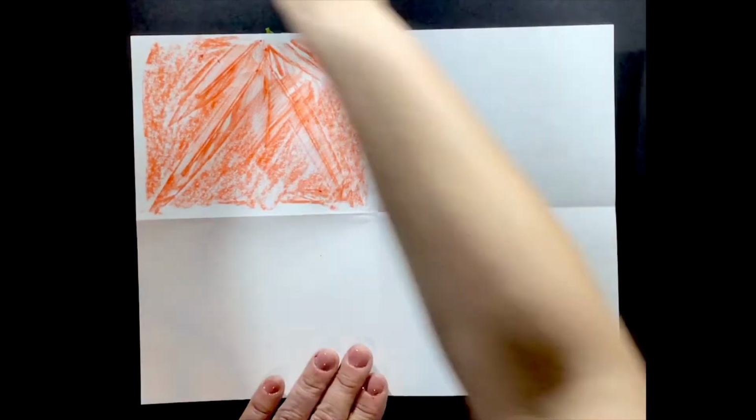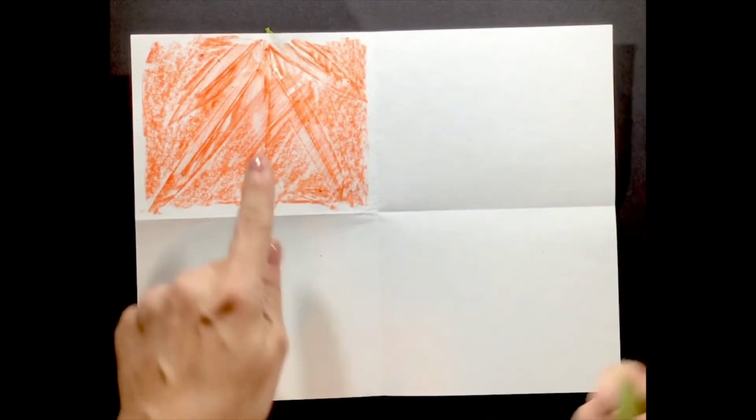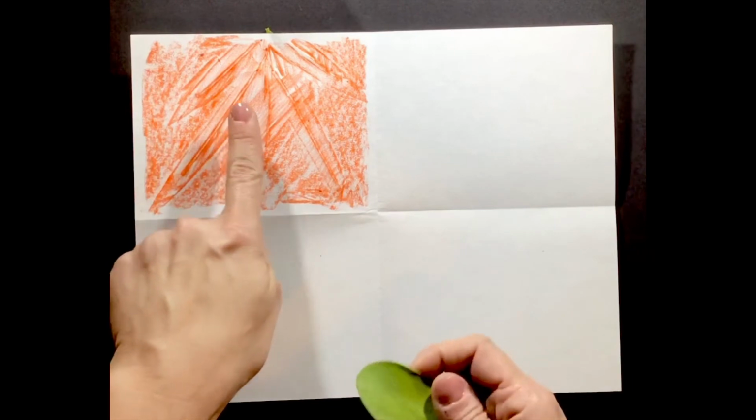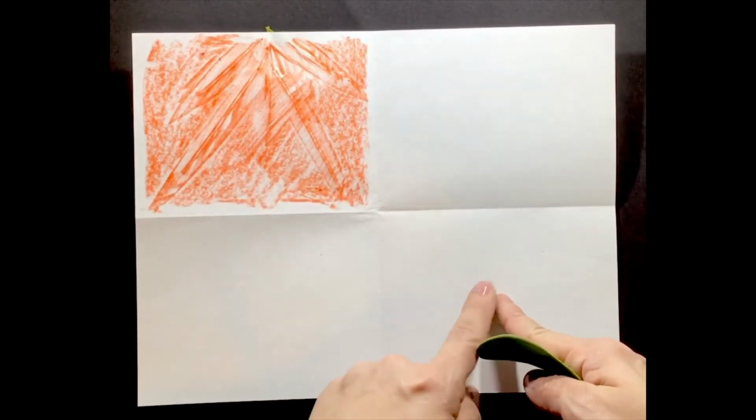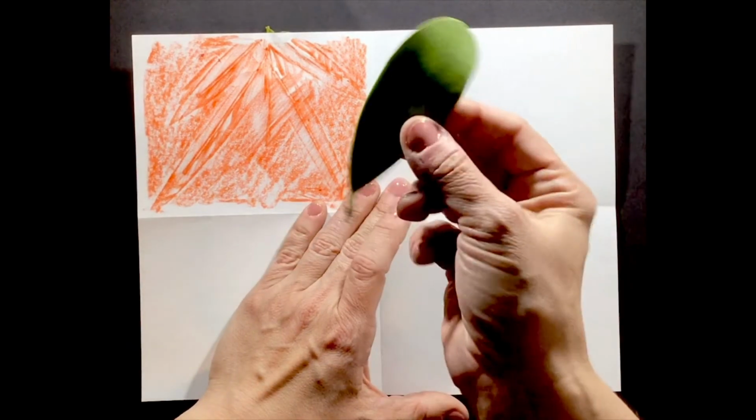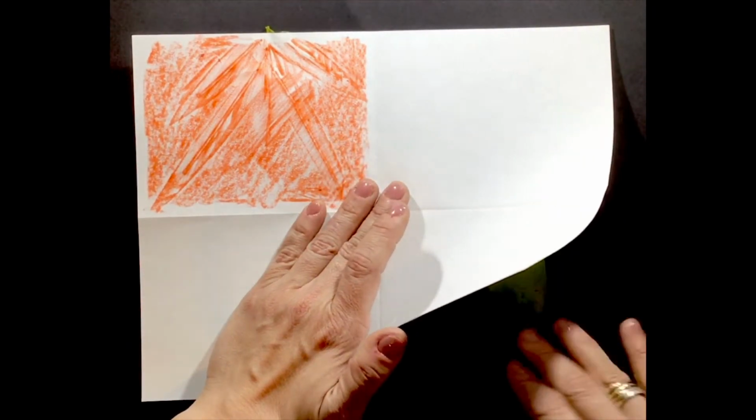Now you're going to take your other leaf and you're going to put it across diagonally. So we've used this top left box. We want to go diagonally across. So we're going to go into the bottom right. And you're going to slide your leaf underneath.